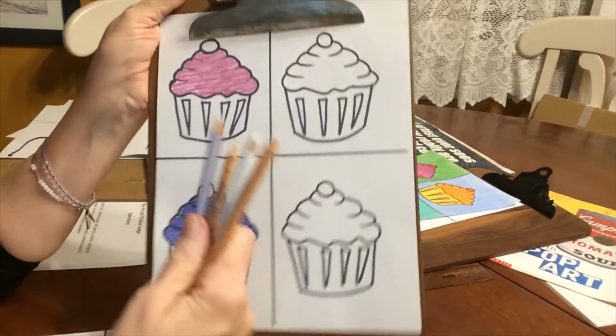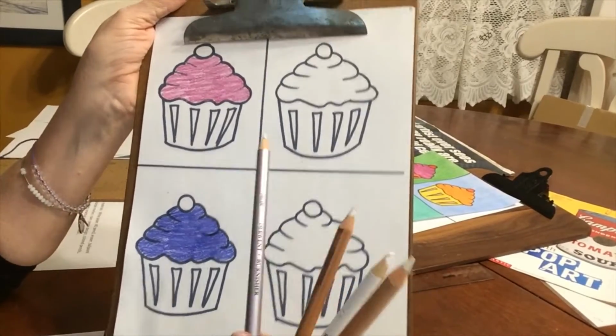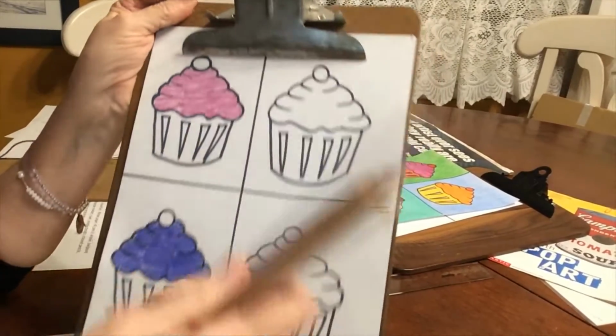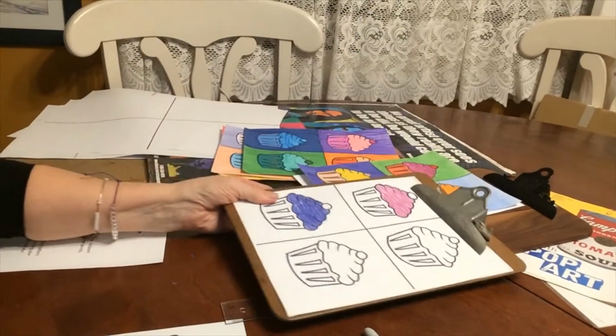You might want to change, like if I did a dark color like this and the next color I was going to blend was yellow, I would probably sharpen it just to get the purple off of there so that I don't smear it into the yellow. Okay, so I wanted to show you that.